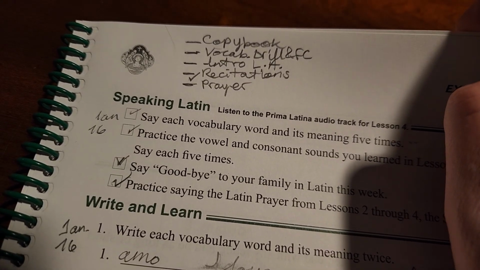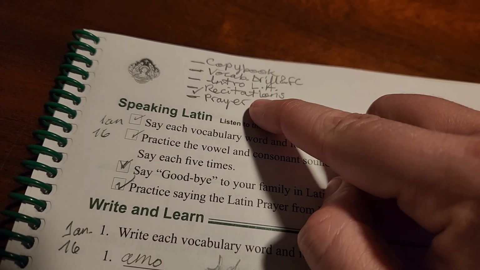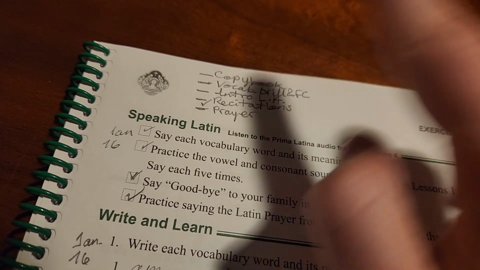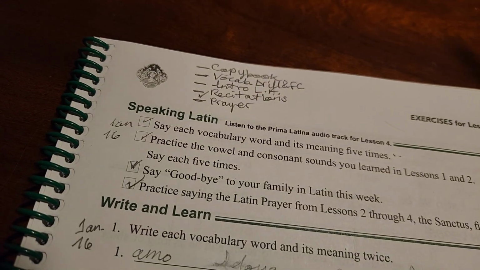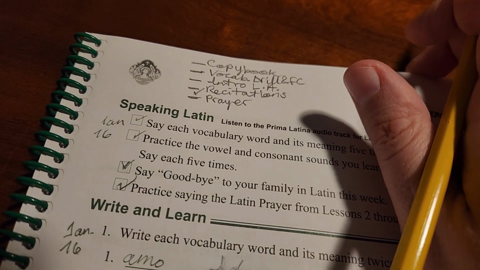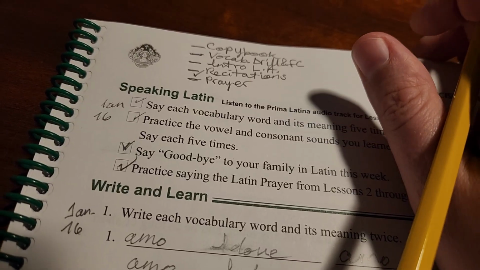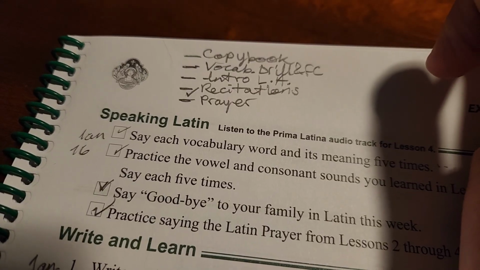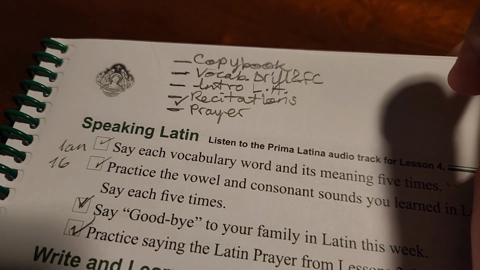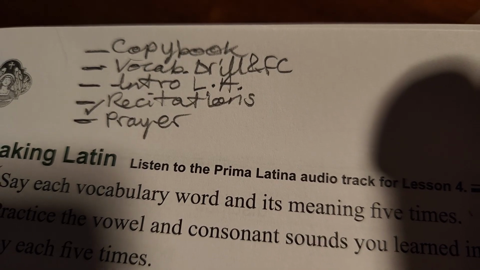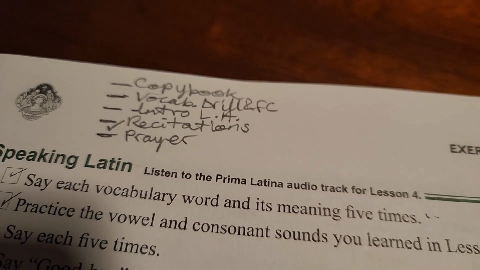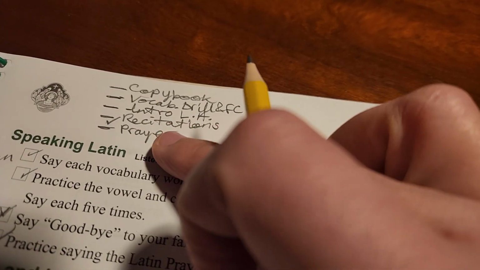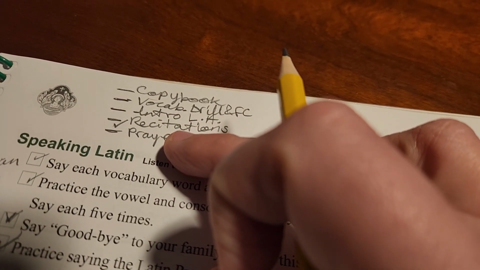I'm not going to do a recitation today. To be honest, that's not a real big to-do. It's just doing vowels and what is a verb and things like that. It's not anything detrimental. But I do need to do the copy work and the vocab drills, because the vocab drills are super behind. This is lesson 4. I need to do those for lessons 1, 2, 3, 4, and 5.